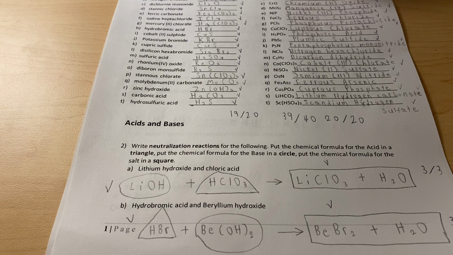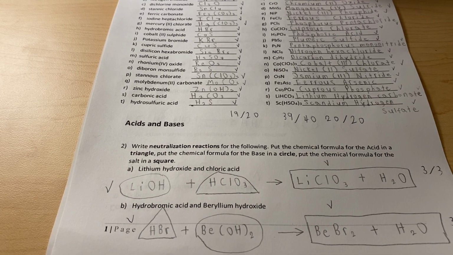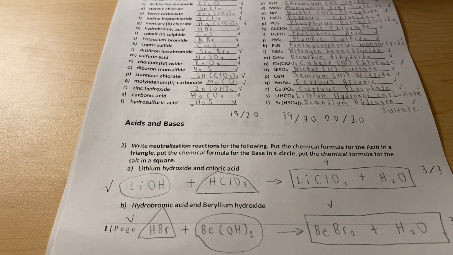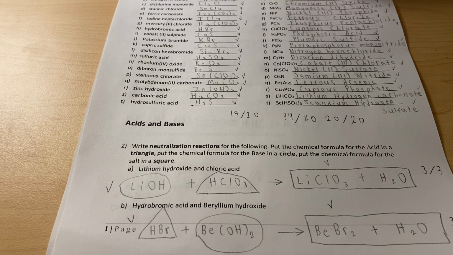Now, I don't really know what it meant when it said put the chemical formula for the salt in a square. So I just put it around the answer and it turned out to be right. So go look that up yourself if you don't know what it means either. But otherwise, just keep watching.